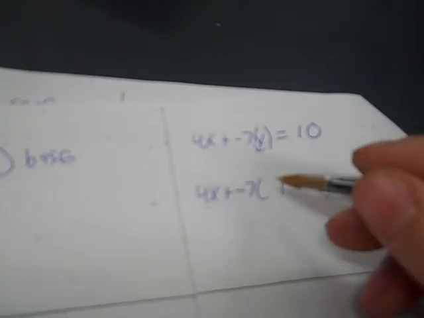Okay, so the letter in the box is y, so y gets the parentheses. It will be replaced. So 4x plus negative 7, replace the y, equals 10. Now make that parentheses wider. Okay, and now I'll be putting 1x plus negative 7 in there.